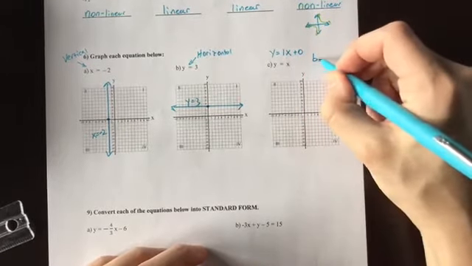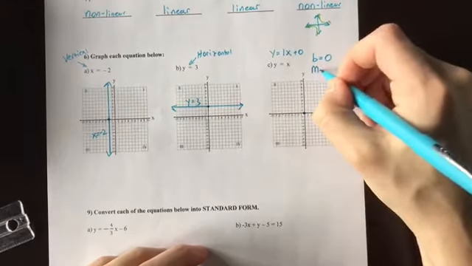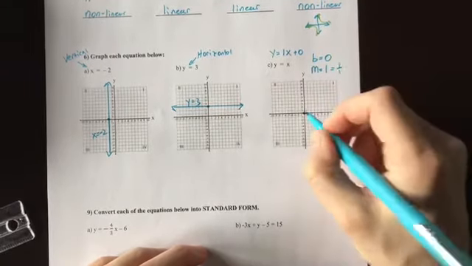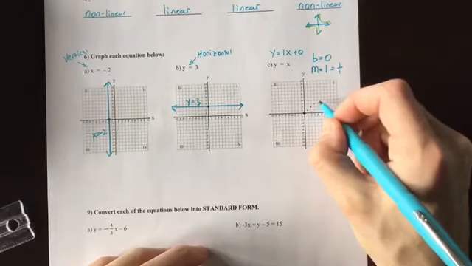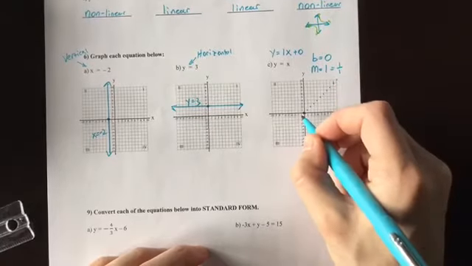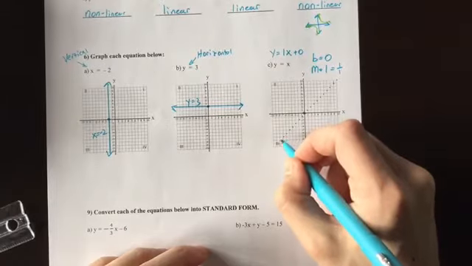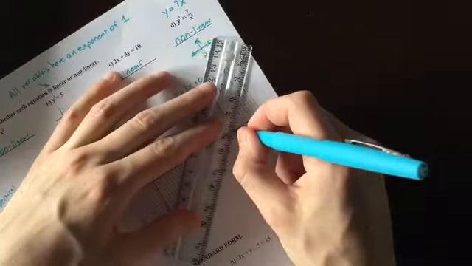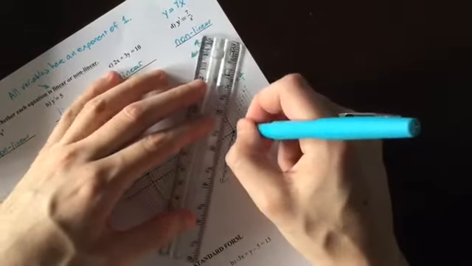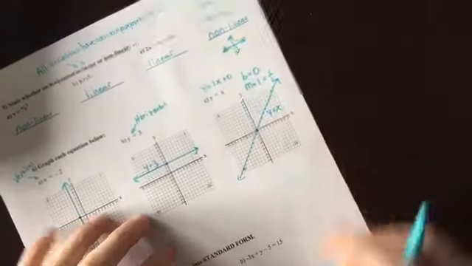So from this, we can identify a y-intercept of 0, meaning a starting point at the origin, and a slope of 1, or 1 over 1, which tells us to go up 1 to the right 1 throughout the coordinate plane, or down 1 to the left 1. Y equals x.